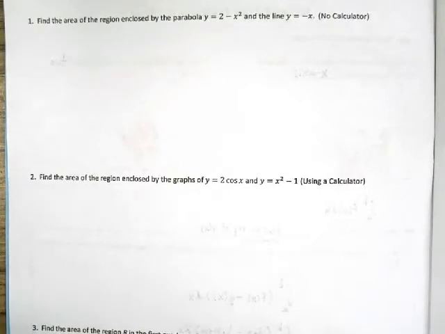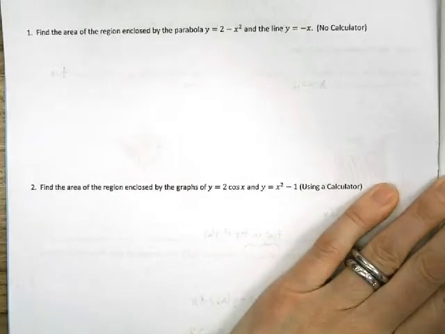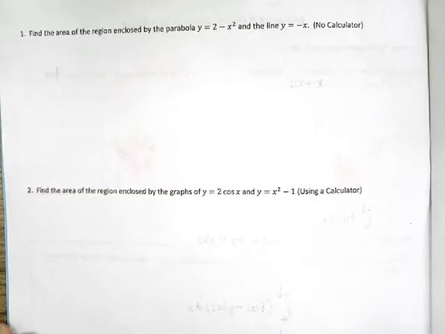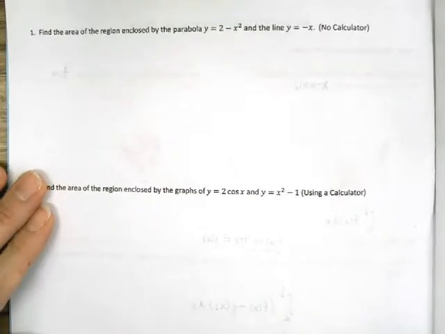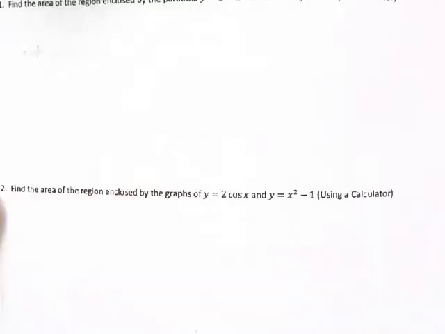Okay, so for our first problem here, we're going to find the area of the region enclosed by the parabola y equals 2 minus x squared and the line y equals x. And you'll note here this is a no calculator problem. So the first thing I'm going to do is sketch a graph. These are pretty easy functions to work with, but I want to make sure we all have a really clear picture of what's our top curve and what is our bottom curve.